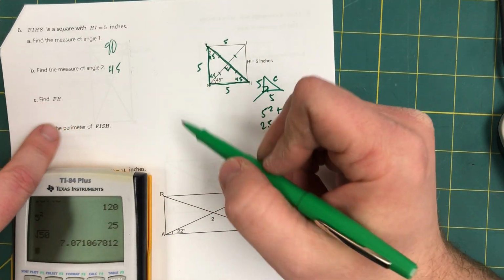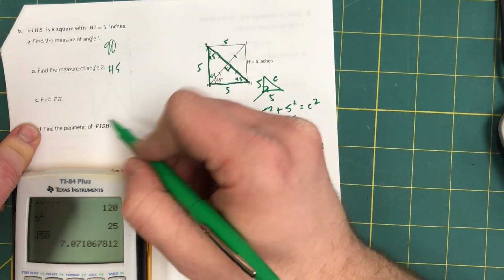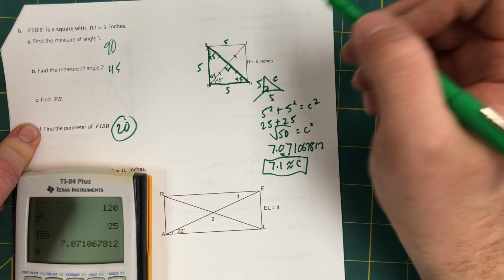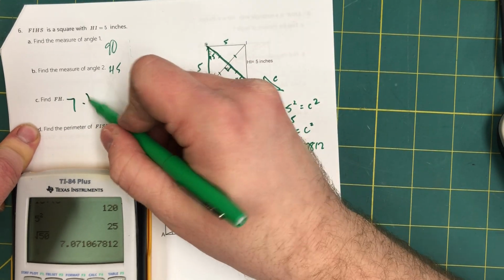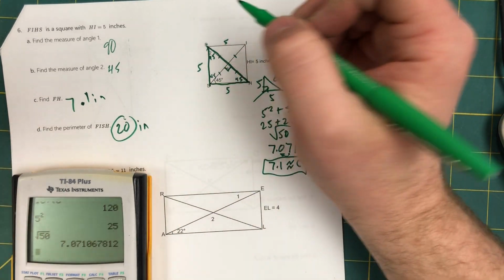Then it says find the perimeter of FGHI. Well, if we know all the sides are 5, 5 plus 5 plus 5, that's 20. So 7.1 inches, all right.